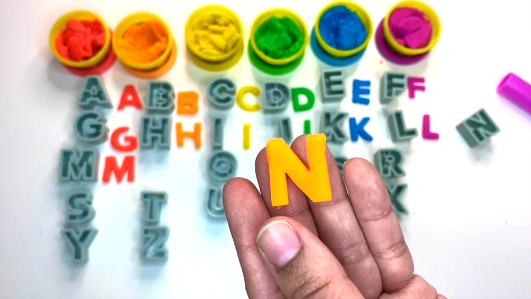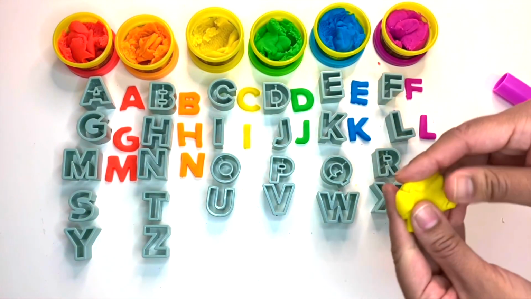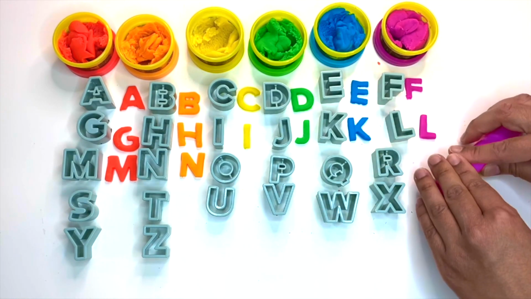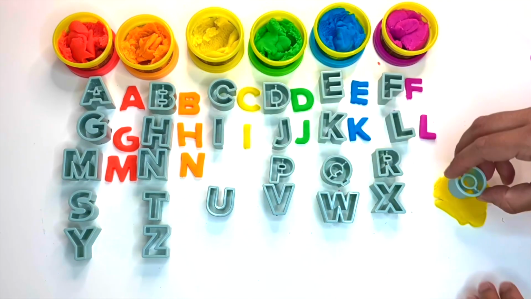The letter N. This letter's name is N. It sounds like N. A word that begins with this letter is numerals. Right, let's move on to the letter O. And this letter in our pattern is going to be in yellow.